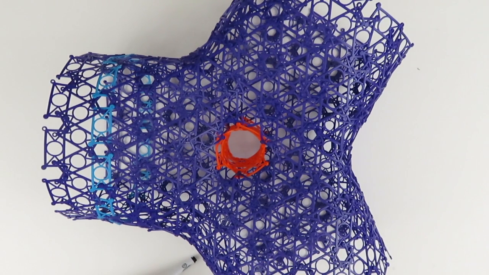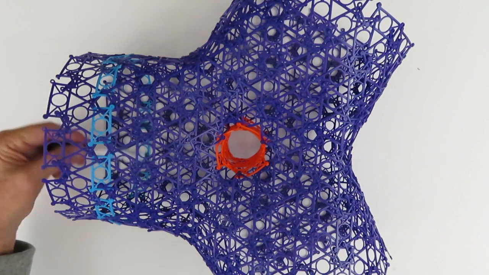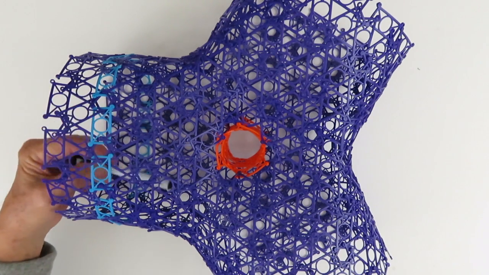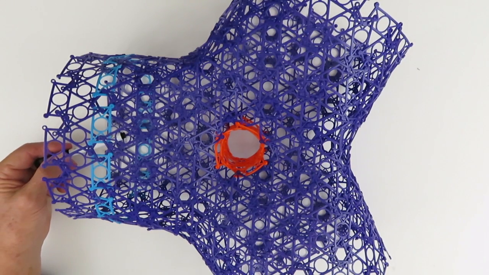And so that's really rather confusing at this point. You'll have to think about why this is the case, that instead of the pipe having a curvature at this end of plus 6, it only has a curvature of plus 2.